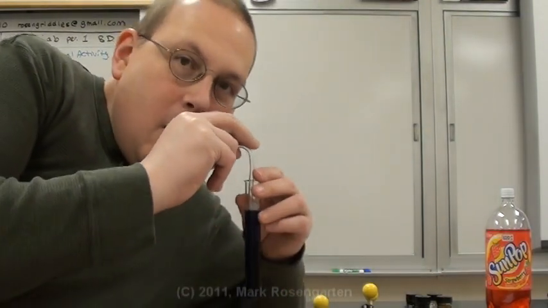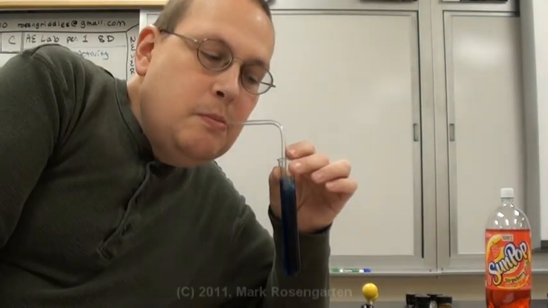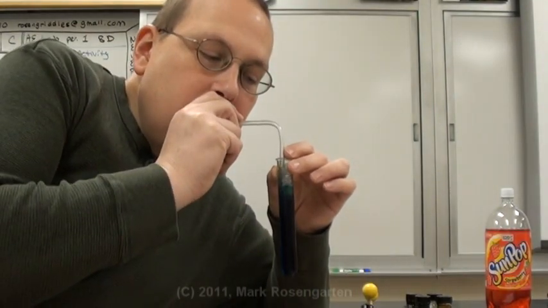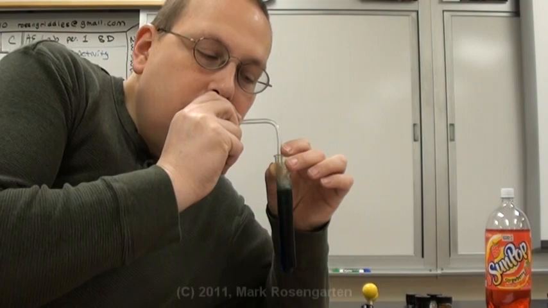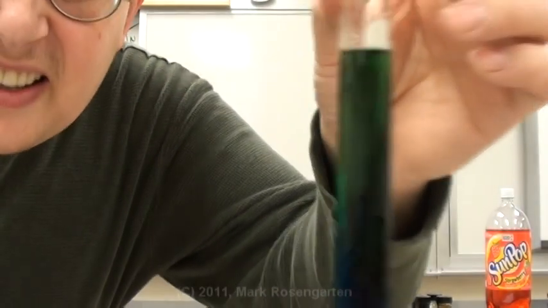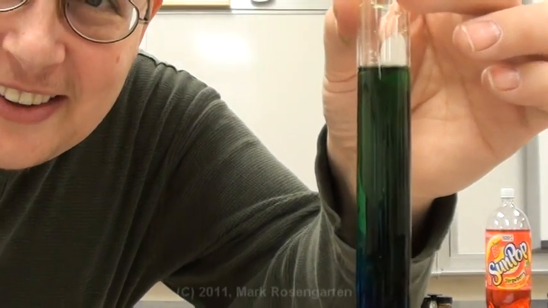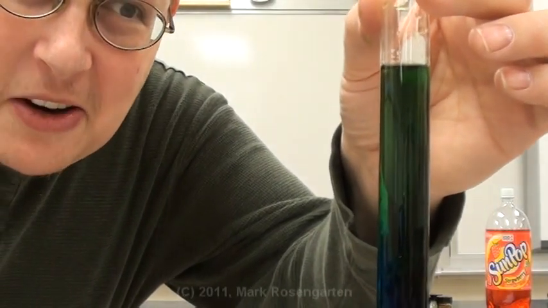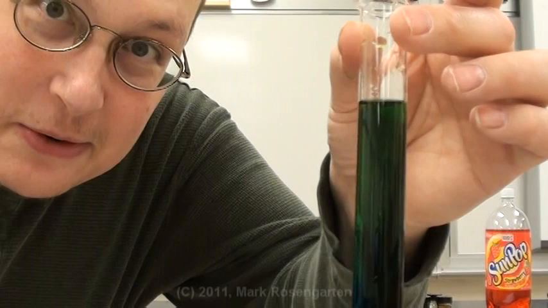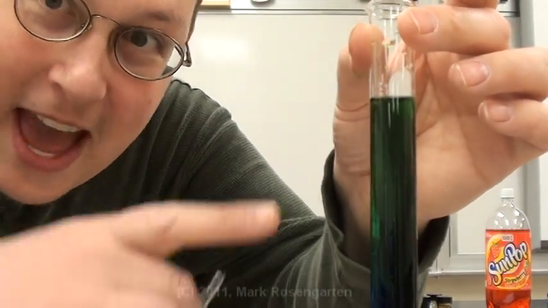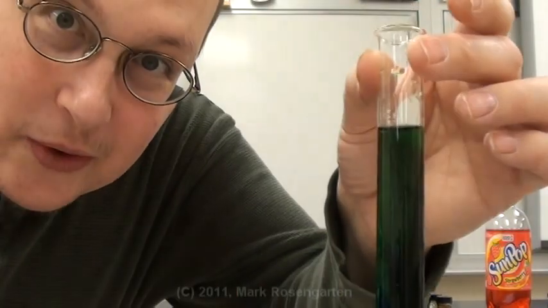Allow me to demonstrate. I'll add some carbon dioxide from my breath. See that green color? That came about because I breathed CO2 into it, and the CO2 acidified my solution. That is what you're going to look for when you're doing this lab.